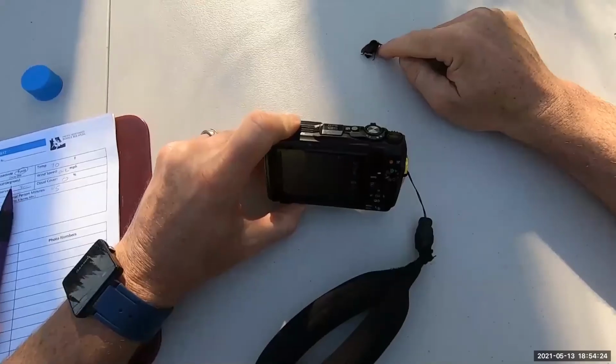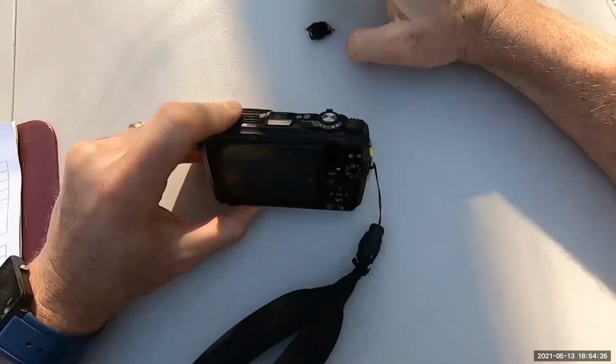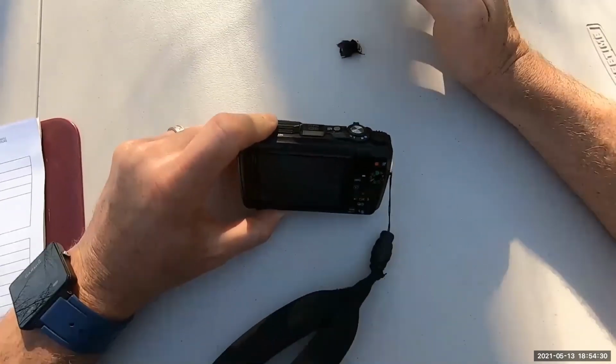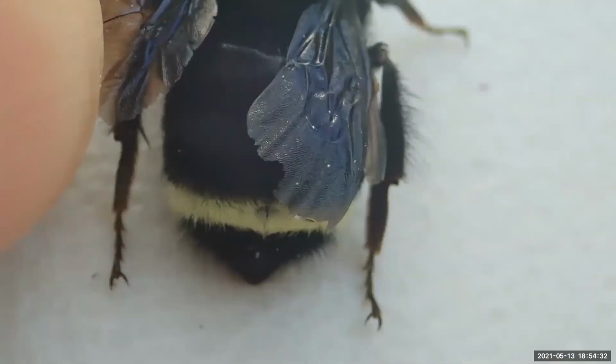And now I want to be able to make sure that I can see every single segment on that abdomen and then the color patterns there. So you want to sometimes peel those wings apart and make sure you get a nice clear shot. It's okay if your hand is in there, but we really just want to be able to see all of the segments back there on the abdomen. Perfect.